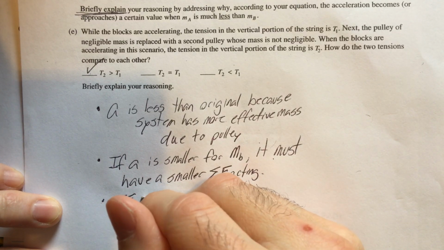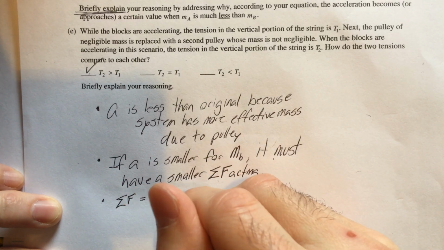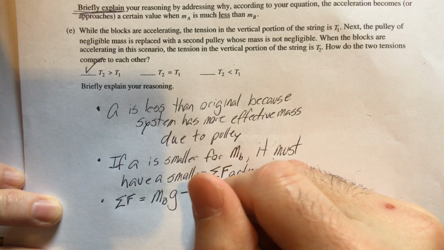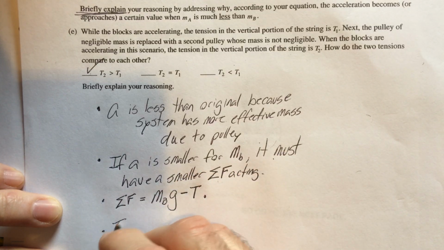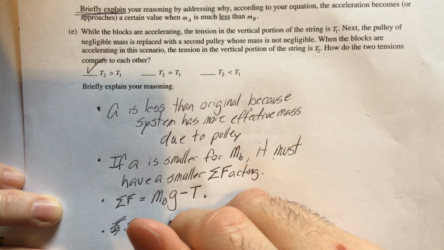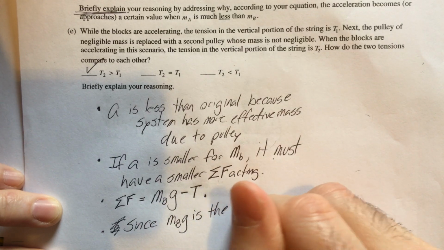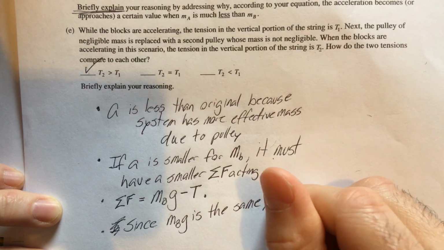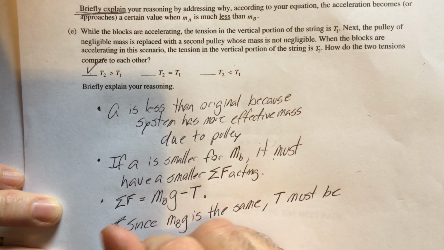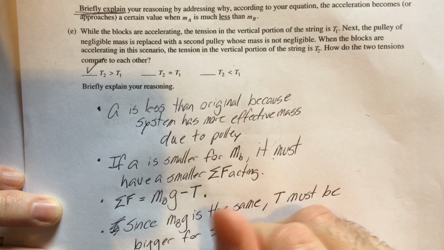The net force is equal to m_B times g minus tension. Since the weight is the same, tension must be bigger for the net force to be smaller.